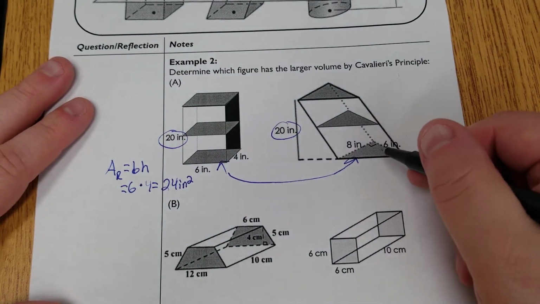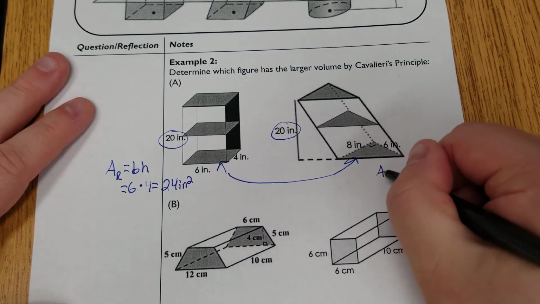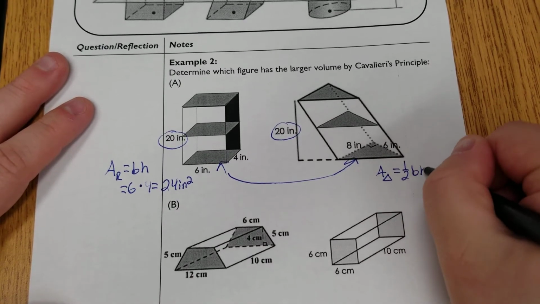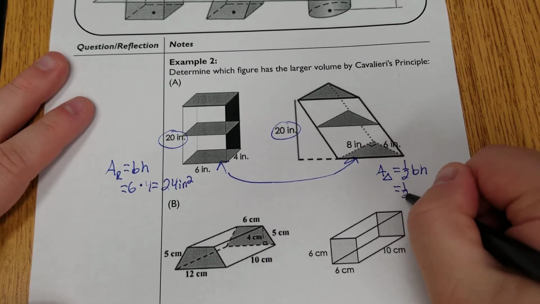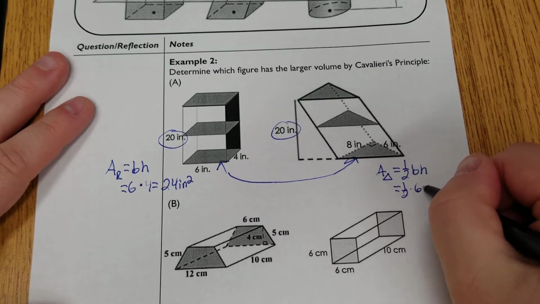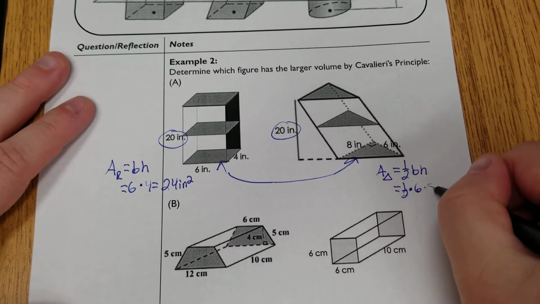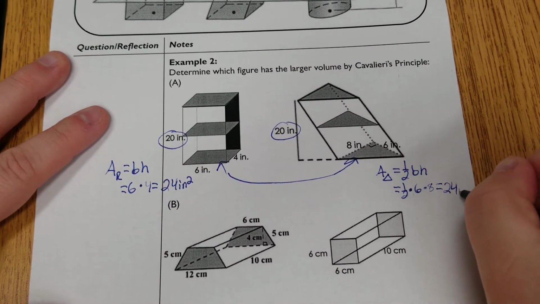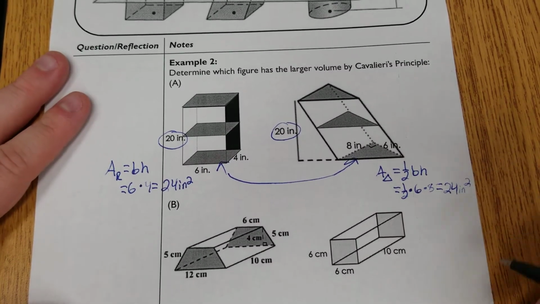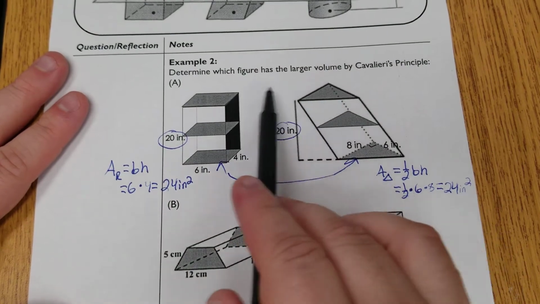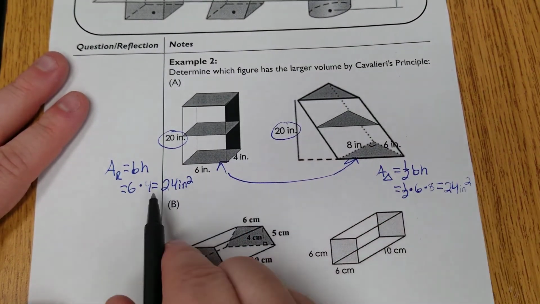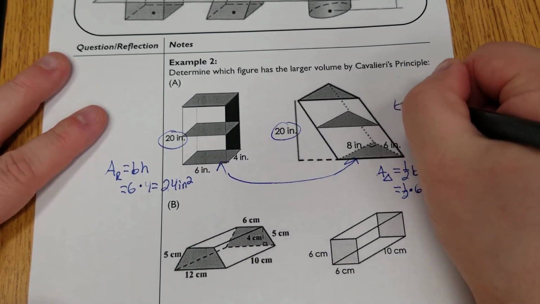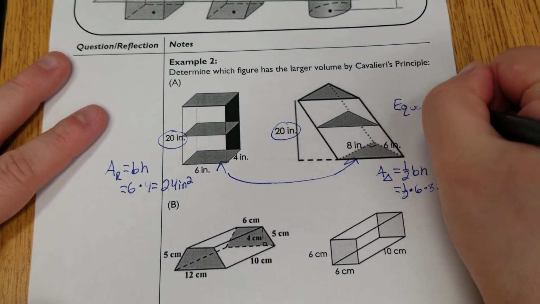While we come over here to the triangle, area for a triangle would be 1/2 of the base times the height. So we have 1/2 of 6 times the 8, which comes out to be 3 times 8, and therefore is 24 square inches as well. The question was, which figure has the larger volume? They came out to be exactly the same, so neither of them's larger. They actually have equal volumes.